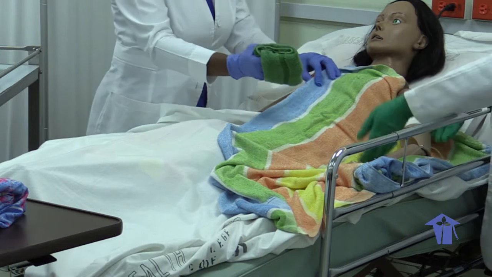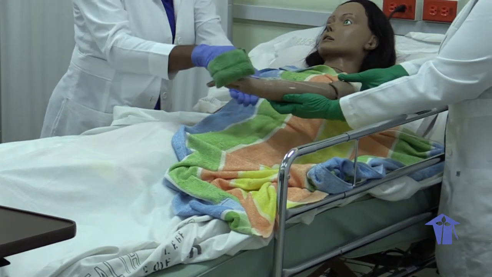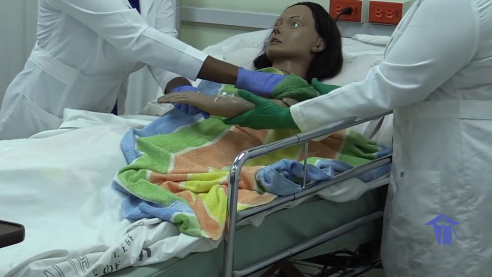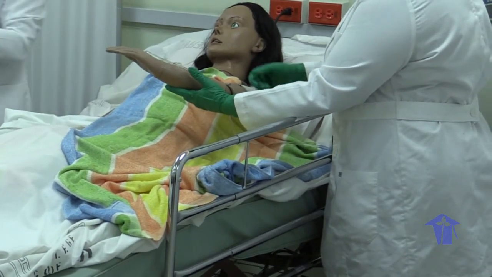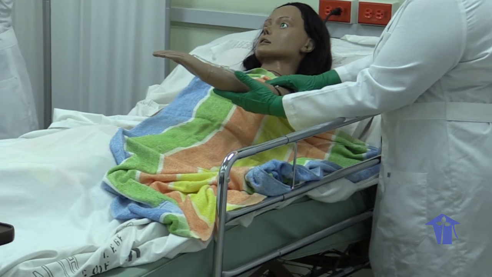Using firm strokes, wash from the hand to the arm up to the axilla, lifting the arm as necessary to access the axillary region.